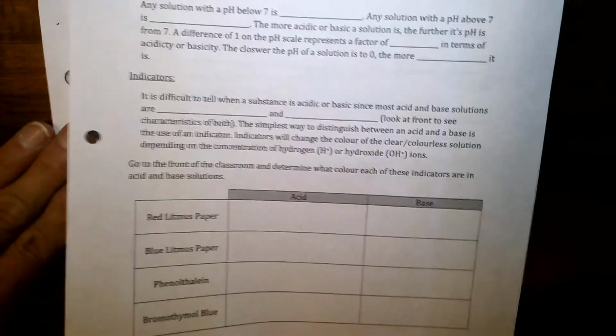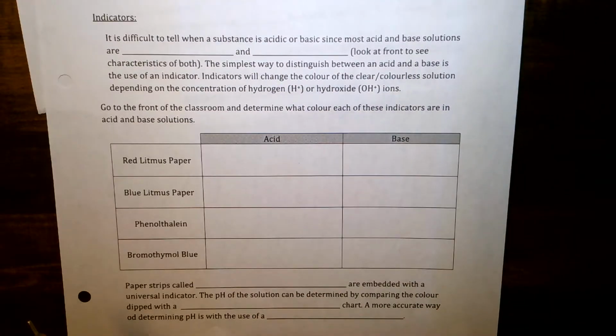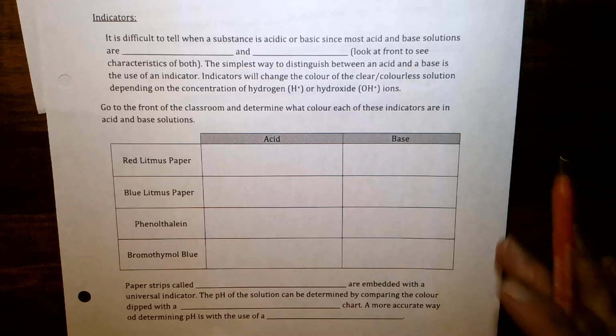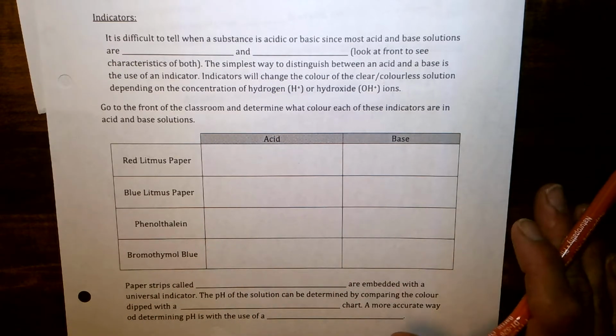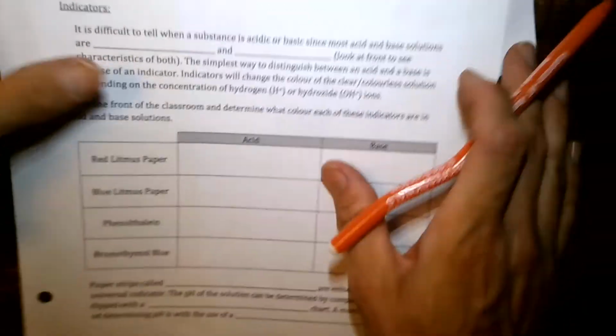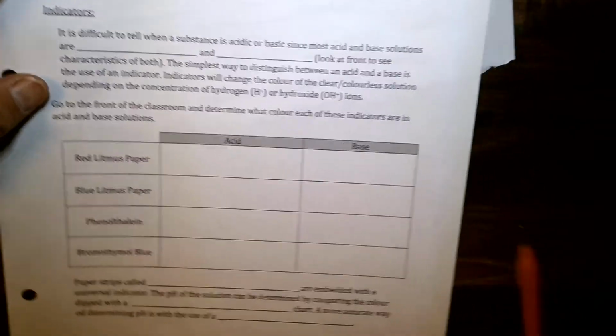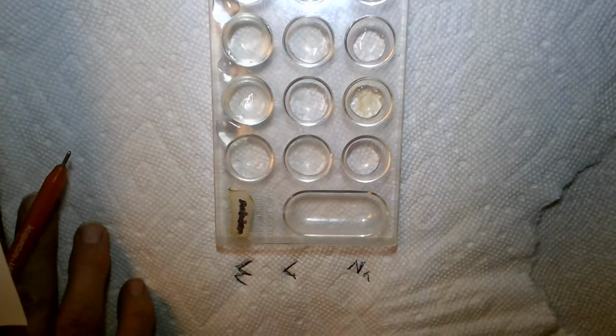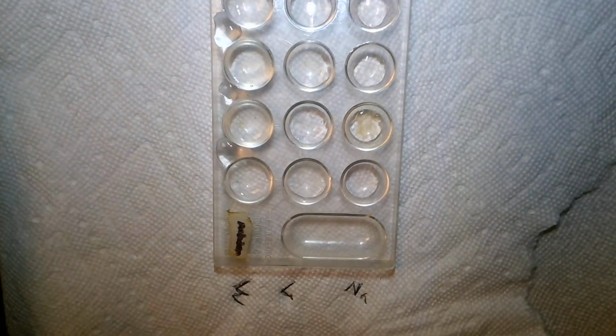All right, so this is usually something we would have done in class, and I would have had you test out different acids and bases, all right? But we're not in class. So we're going to do it here. So you're going to pull up this chart that you have in your notes that I've now posted, and we are going to do some testing.